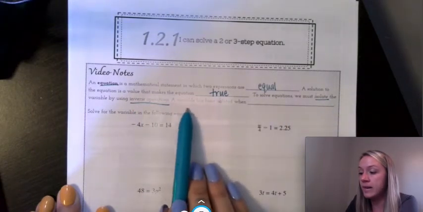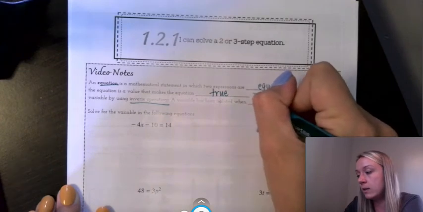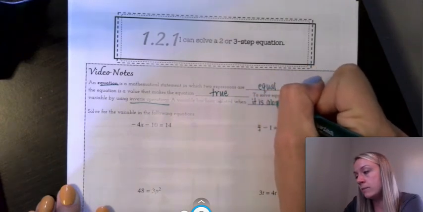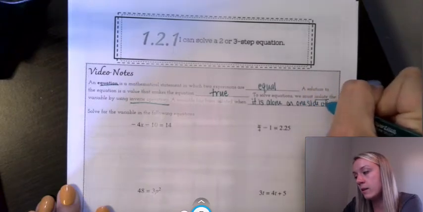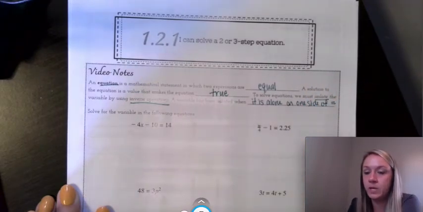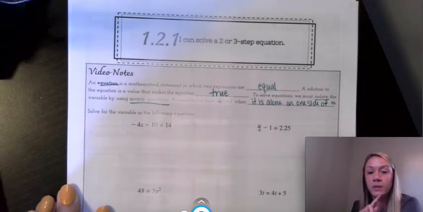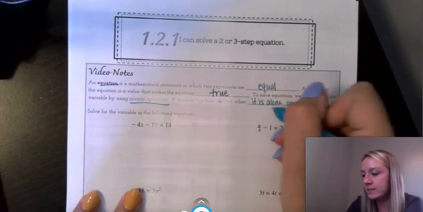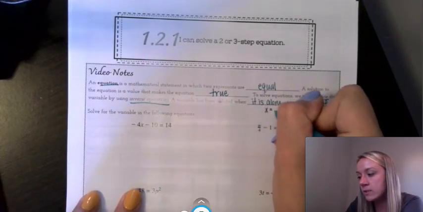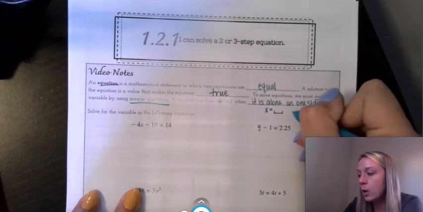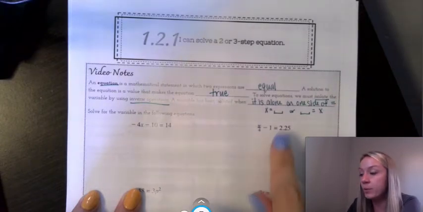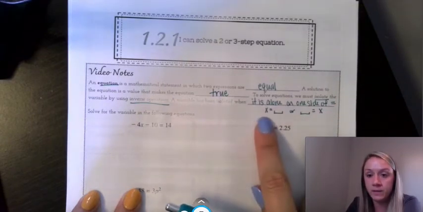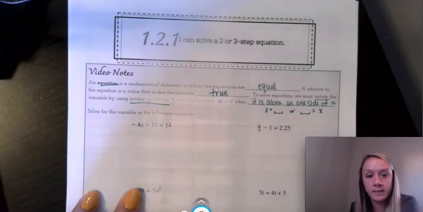We know a variable has been isolated when it is alone on one side of the equal sign. It doesn't matter what side it's on. If we have a variable, my go-to is x. So we can either have x equals some number, or we could have some number equals x. In both of these, the variable is by itself. So it doesn't matter what side it's on.